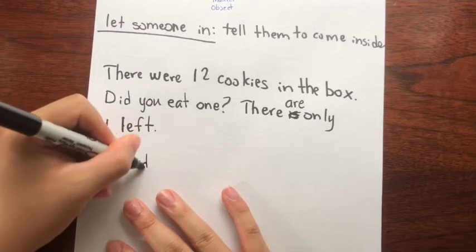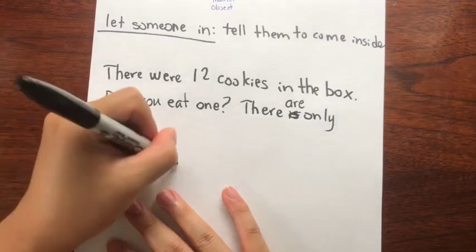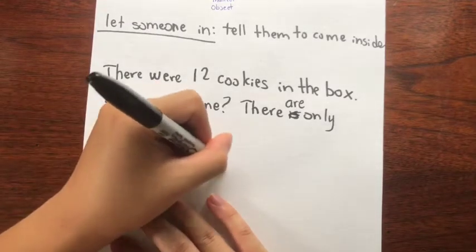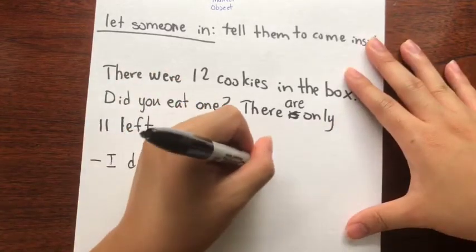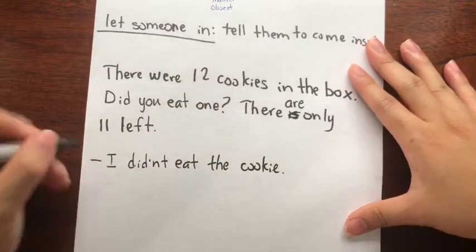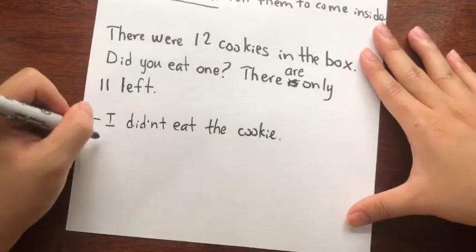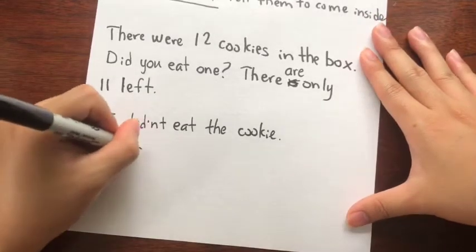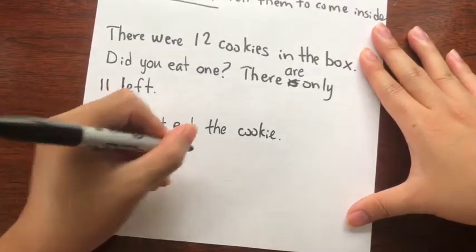I didn't eat the cookie. The cat ate it.